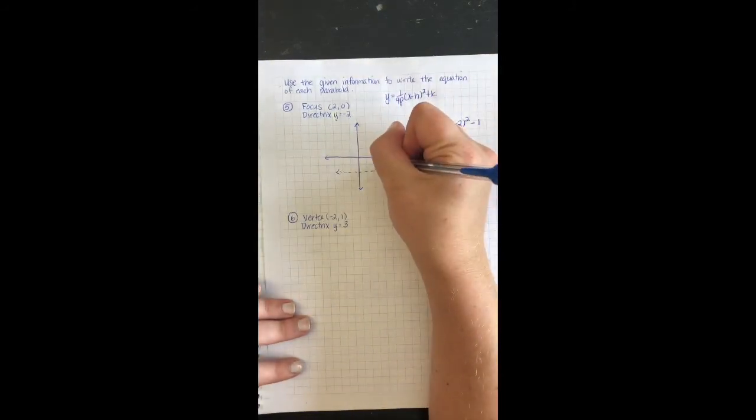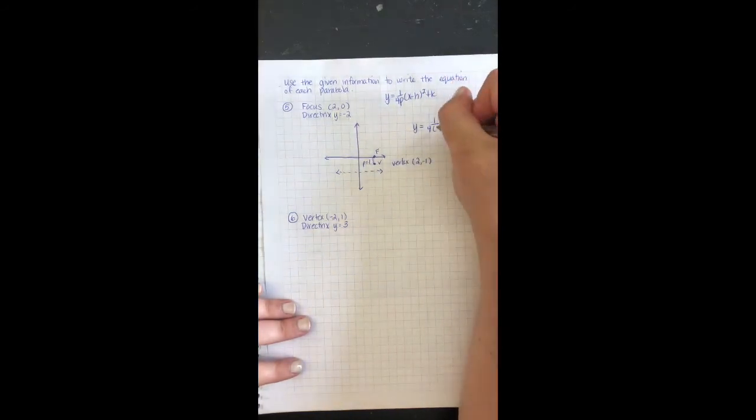So what's the p-value? The distance from the vertex to the focus is that you're going up 1 unit, so p equals 1. So your equation is y equals 1 over 4, x minus 2 squared minus 1.